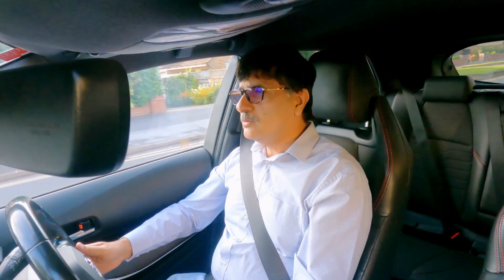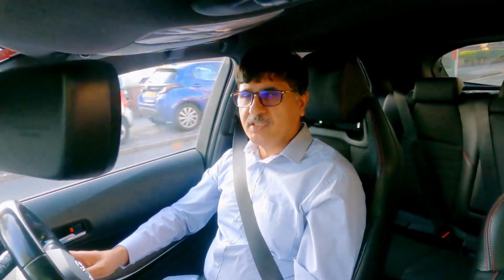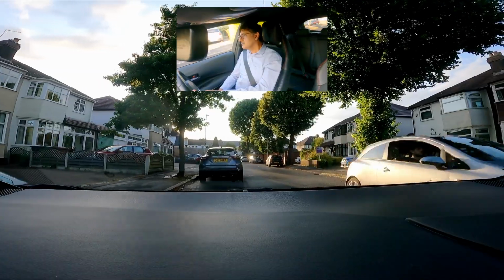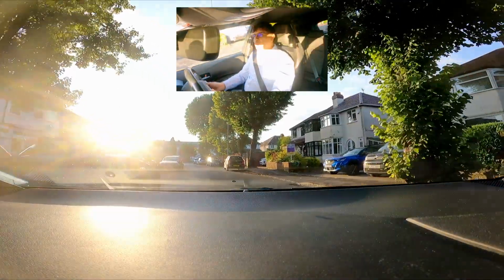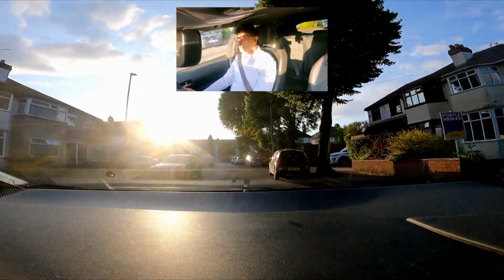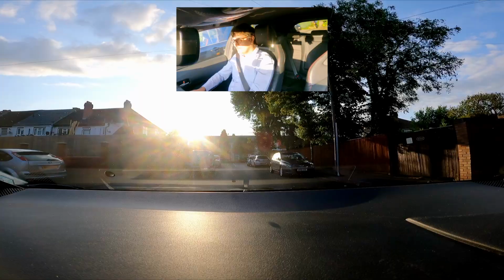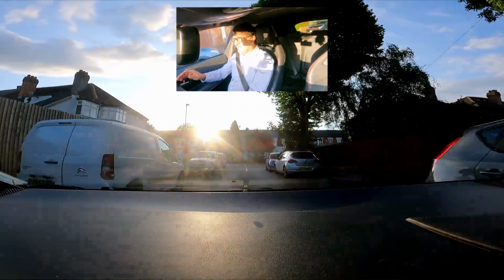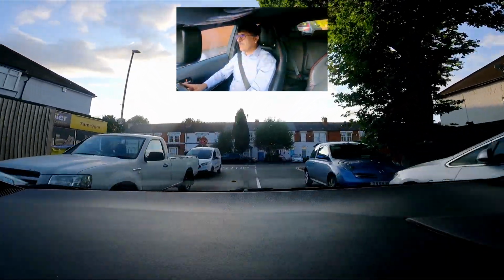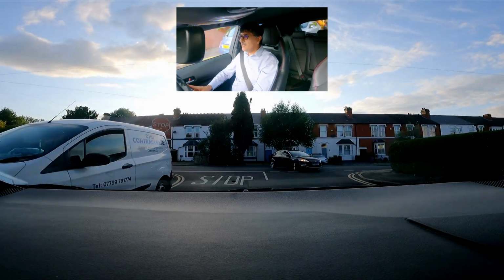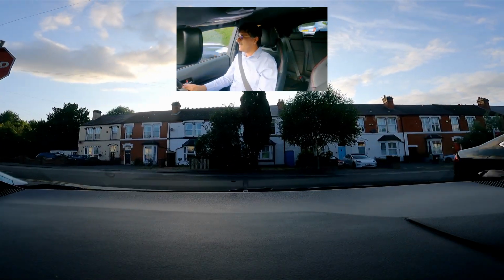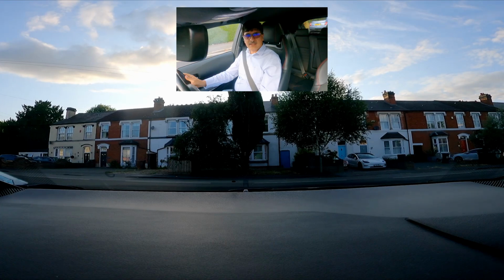Next I will show you the stop sign on a T-junction. Now I am approaching another T-junction with a stop sign. So as I mentioned before, a stop sign means no matter if the main road is clear, you must stop completely before the stop line.